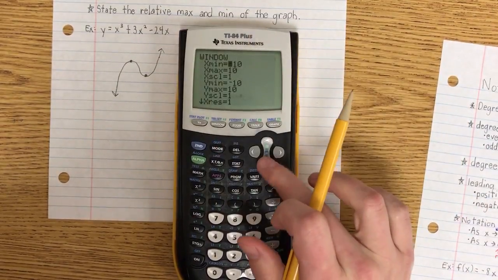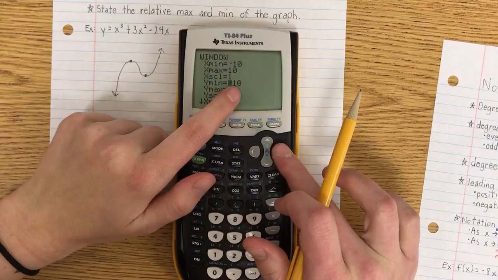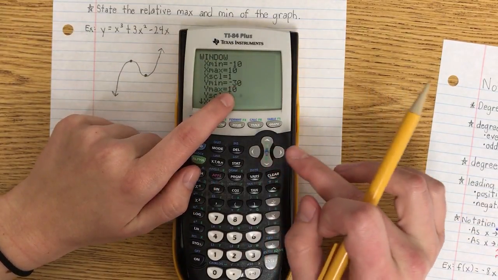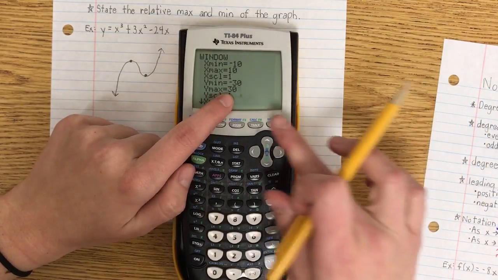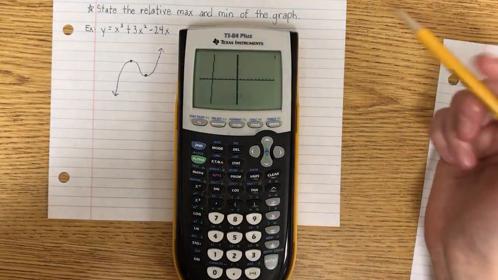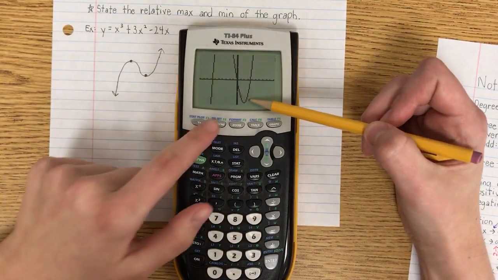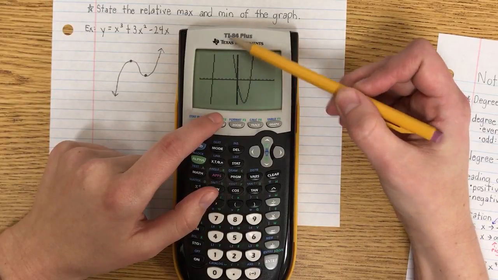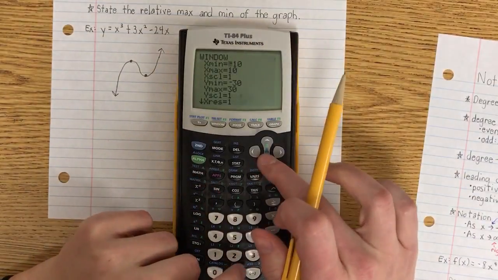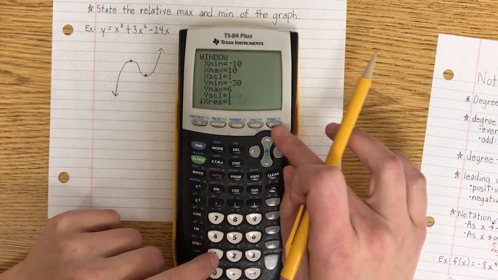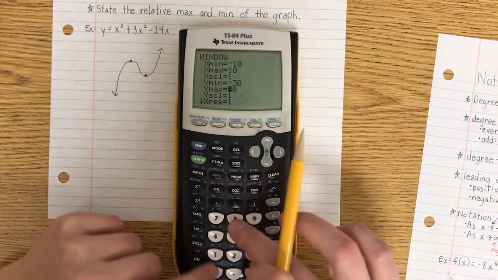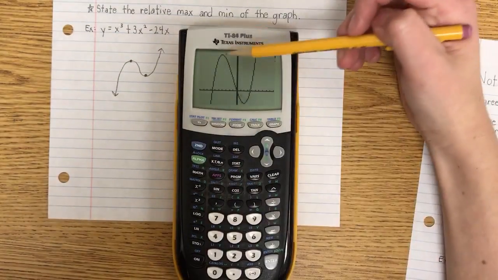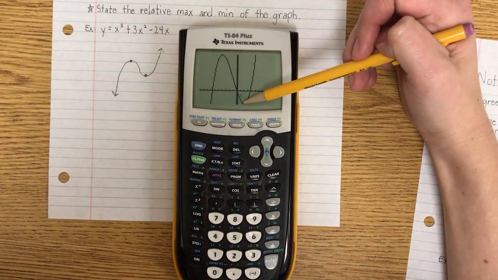So I'm going to go to the window, and my y min says negative 10. I definitely want to take it down to at least negative 30, I'd say. My y max, let's put that at positive 30 and go back to the graph. Okay, I definitely still didn't go high enough, but look at that. I went low enough. I can see my relative min here. So my relative max, I've still got a long way to go. So I'm going to go back to the window, and I'm going to double it. I'm going to say 60. And you know what? That might not even be enough, so I'm just going to go with 80. Wow, barely. Okay, so now I can see my relative max, my relative min.